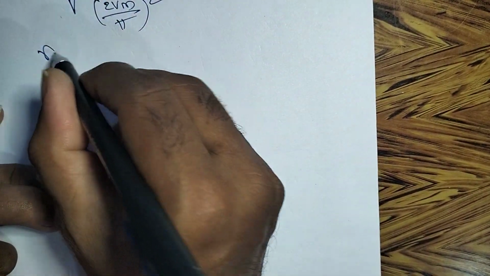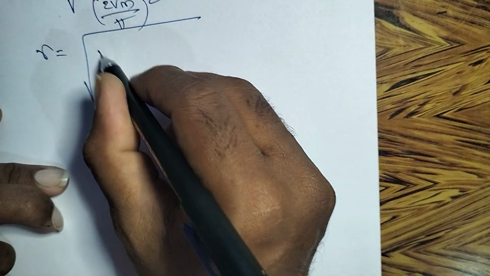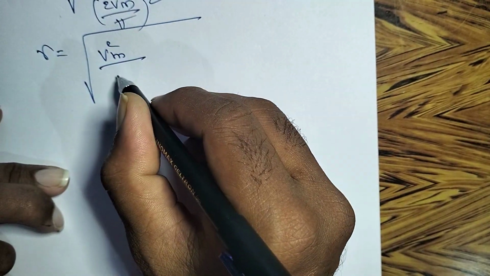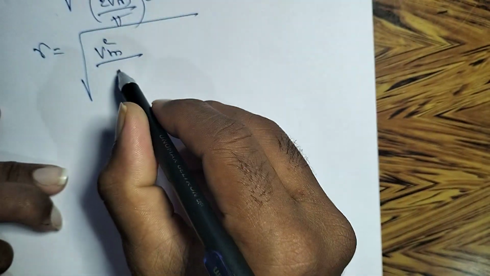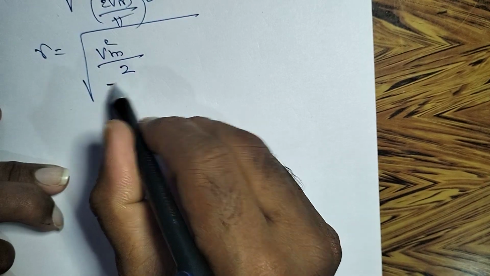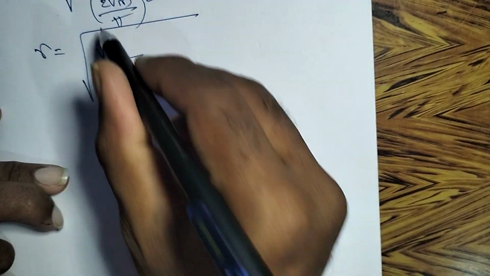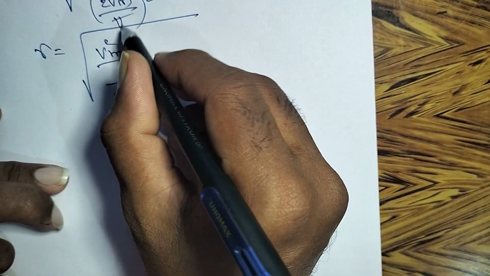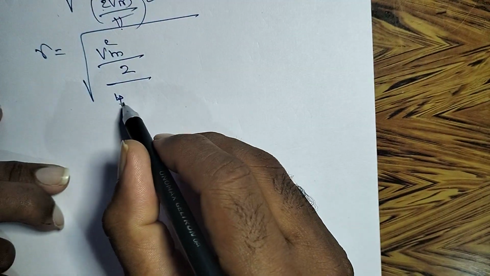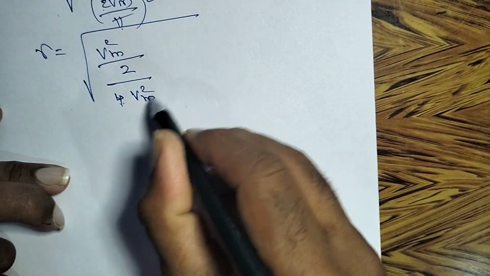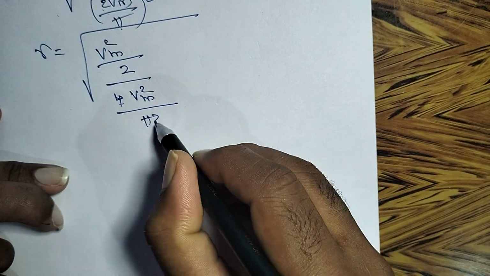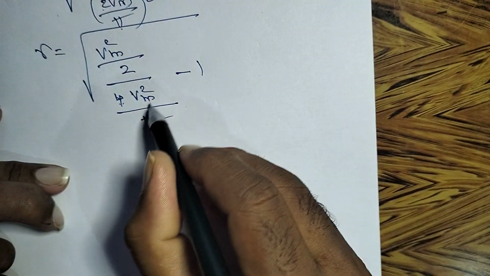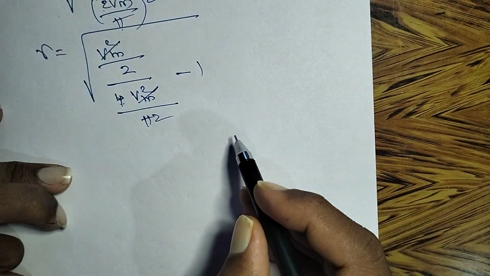That equals Vm square divided by 2, divided by 4 Vm square by pi square, minus 1. Here Vm square gets cancelled.